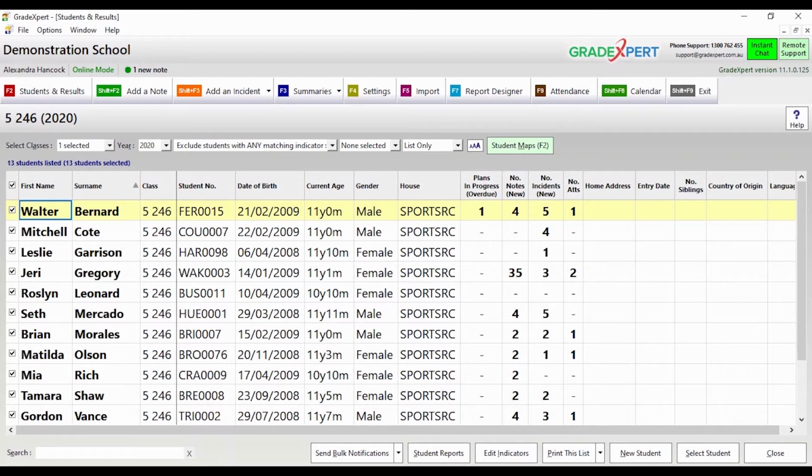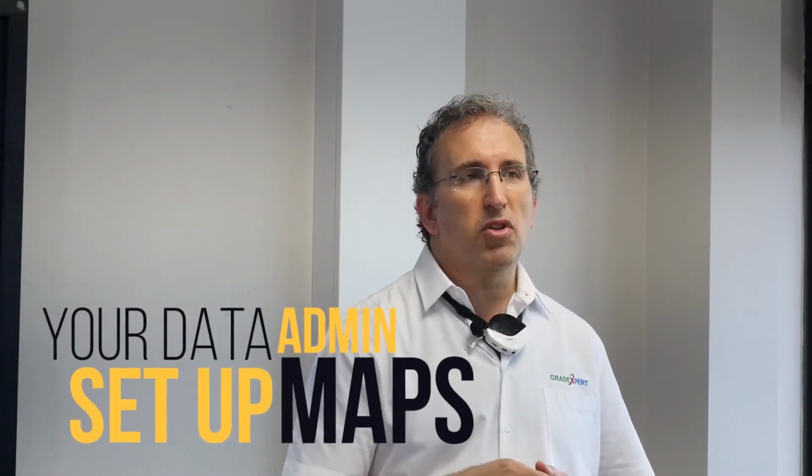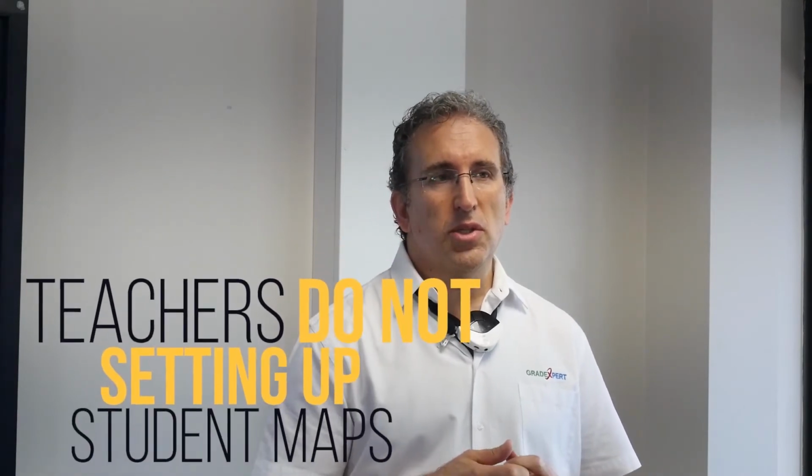And there are a whole bunch of things we can do with this as well. The administrators at the school, the GradeXpert administrators, set up the student maps. And they set up the student maps for teachers to use for data entry or viewing data or analyzing the data. Generally, teachers are not creating these maps, and that is critical for data consistency.